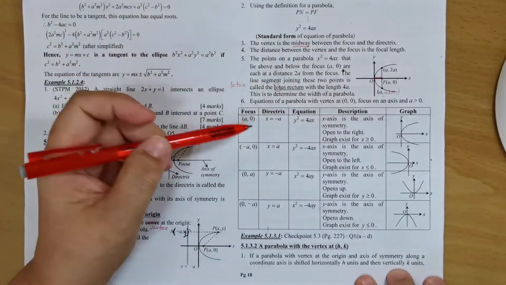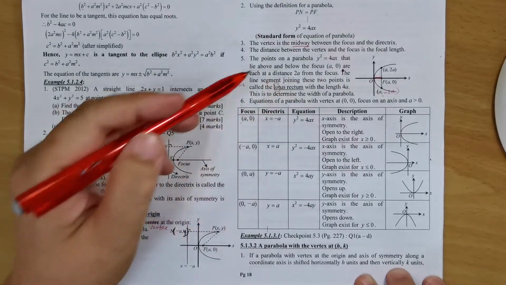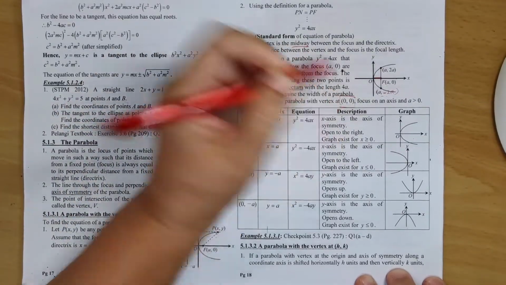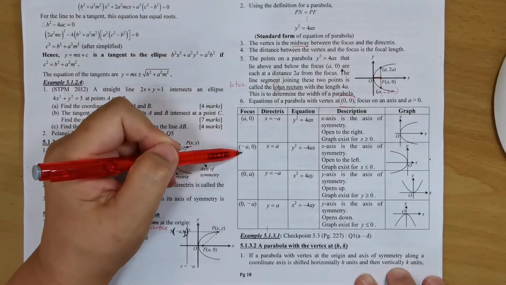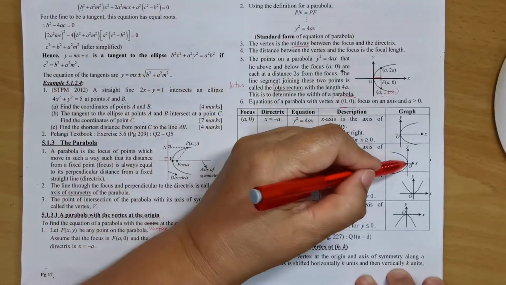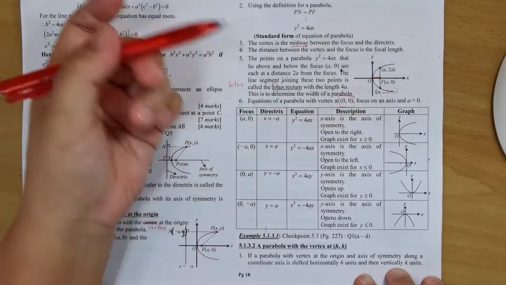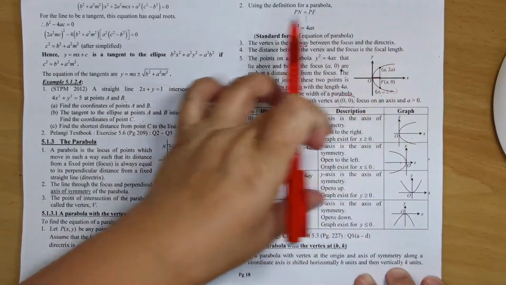Another case is where the vertex is the origin and the focus is (negative a, 0). So the focus is on this side, and the vertex is always the origin. Definitely the graph is going to open to the left.